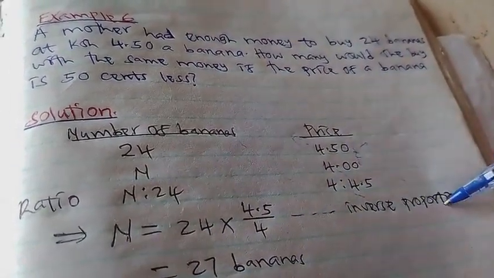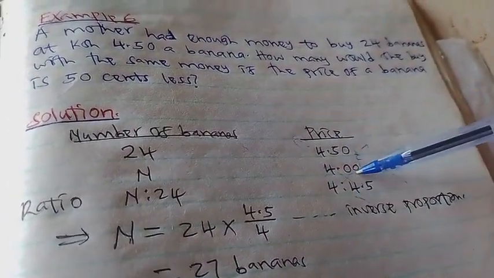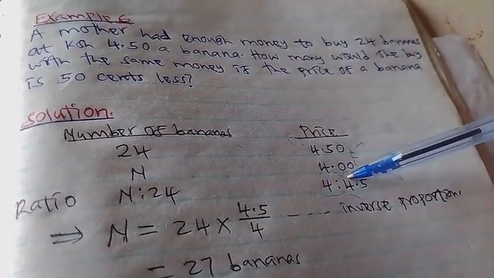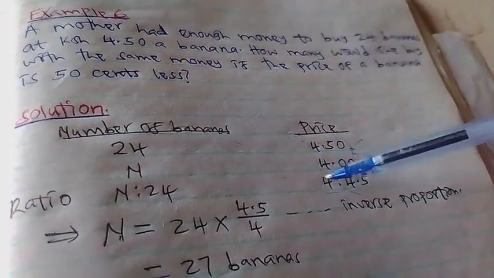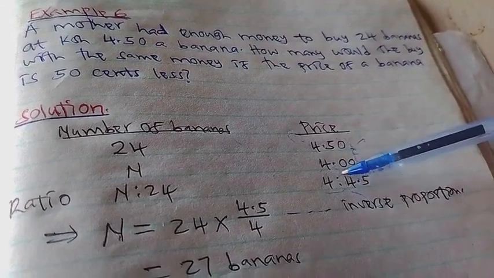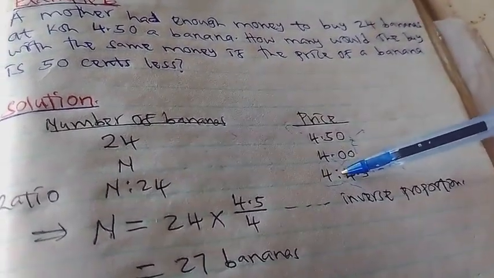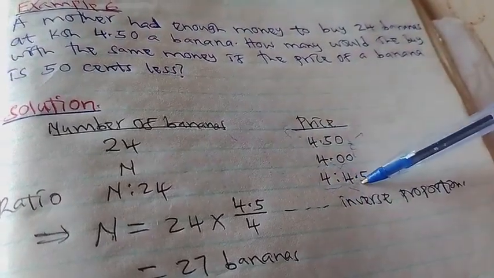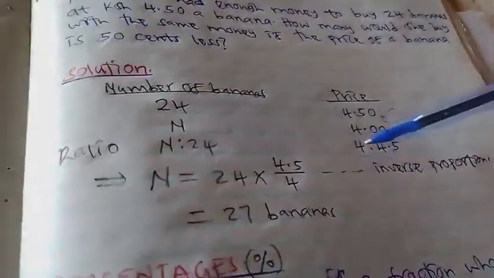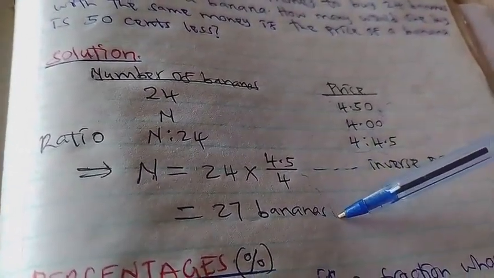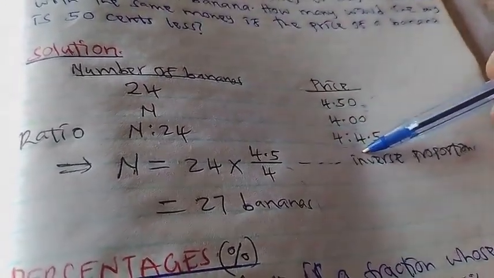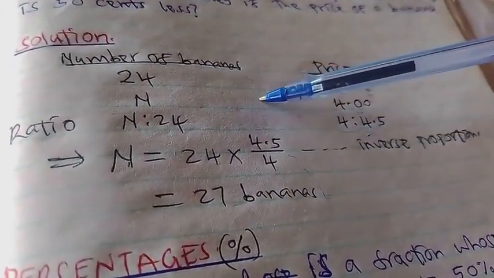We have taken this as inverse proportion because for inverse proportion, we change the ratio. If the price has increased, we now decrease the number of bananas. But if the price has decreased, we increase the number of bananas. Therefore, in inverse proportion, we multiply the number that was given times the inverse of this ratio, 4.5 over 4. That worked out, we get 27 bananas. That implies that when the price drops from 4 shillings and 50 cents to 4 shillings, the number of bananas increases from 24 to 27.